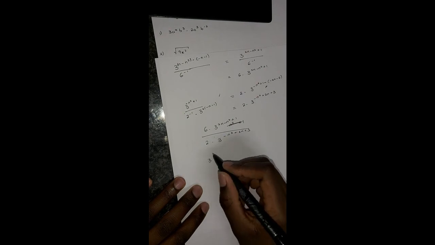And then these two numbers can divide each other out, so that is 3 times 3 to the 2n minus n squared plus 1 minus negative n squared plus 2n plus 3.